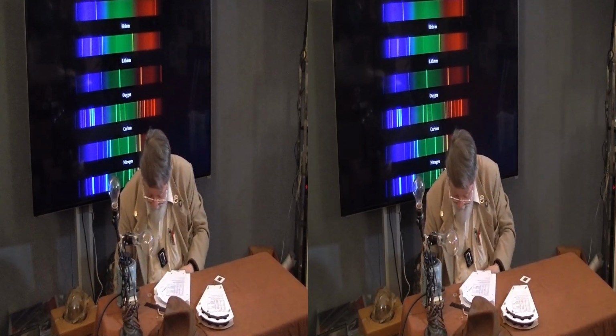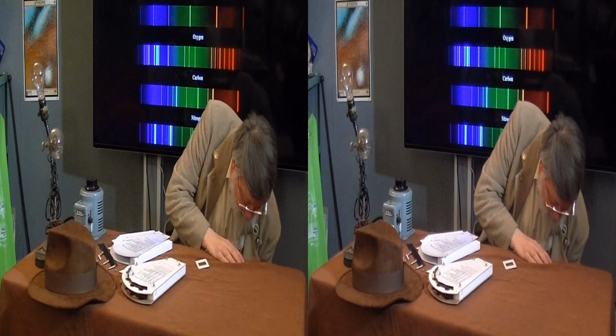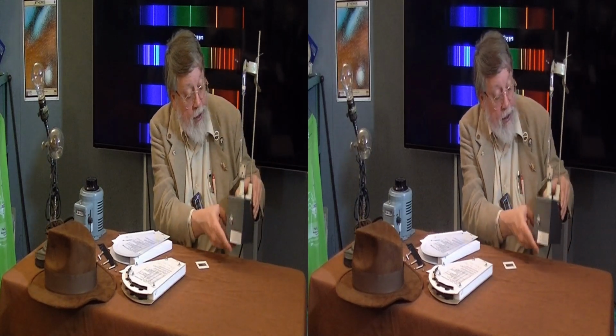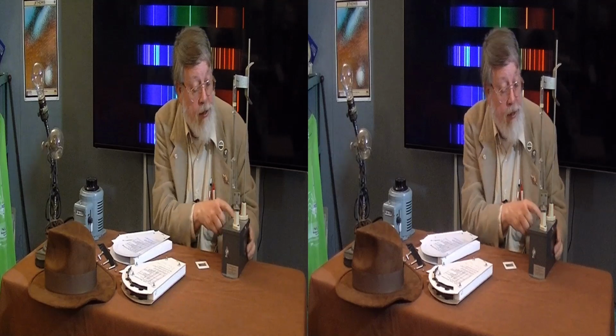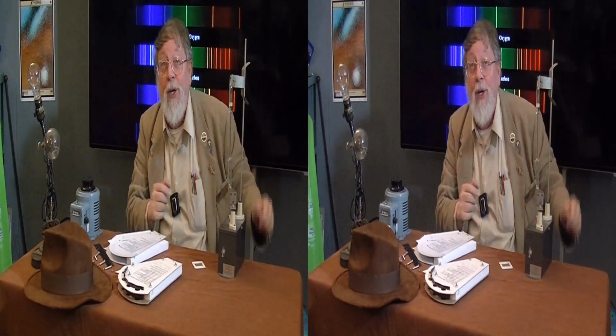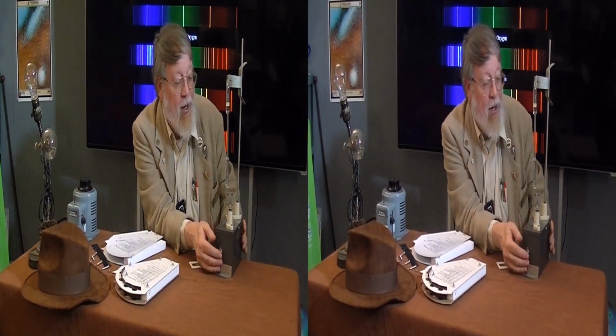I'm going to turn this off now. These are older style, less safe devices. Back in the days, it says danger, high voltage. If you touch this and this at the same time, you get shocked. You gotta have a little drama in here.